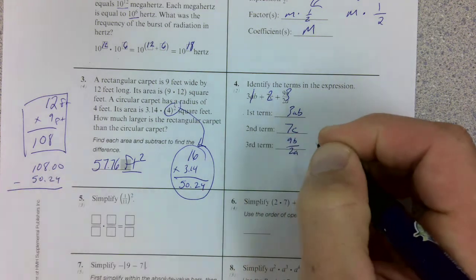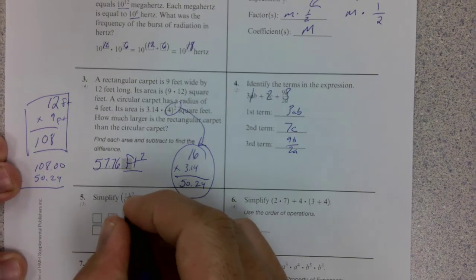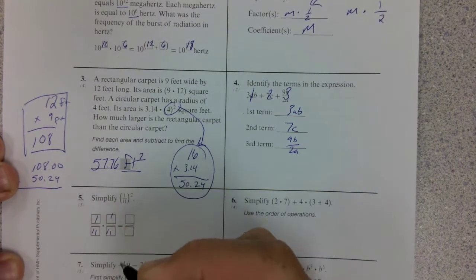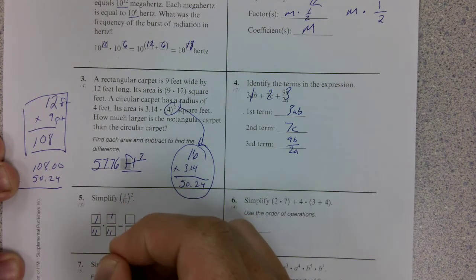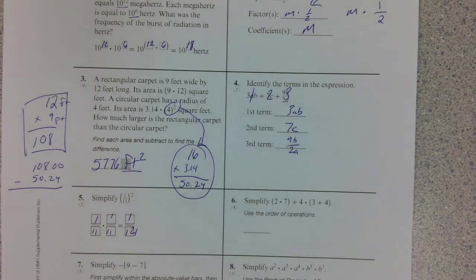Number 5, it says simplify (1/11) squared. When we have exponents, it applies to both the numerator and the denominator. So you would write this out, 1/11 times 1/11, because it's multiplying this twice and multiplying this twice. 1 times 1 is 1, 11 times 11 is 121.